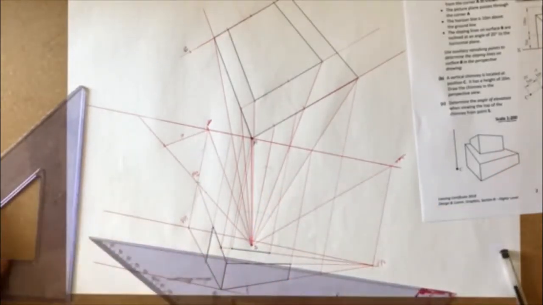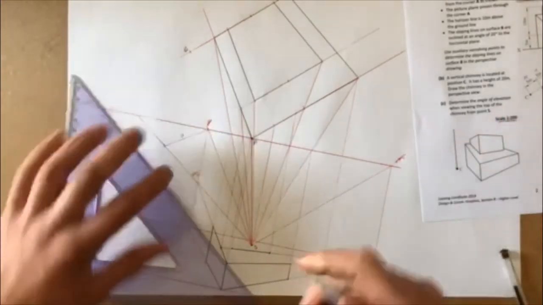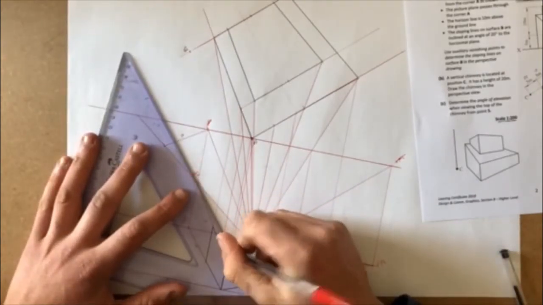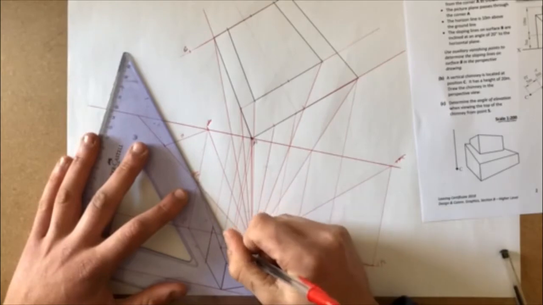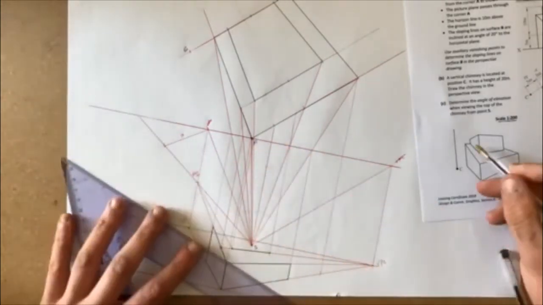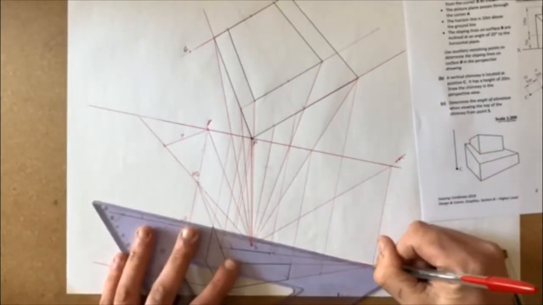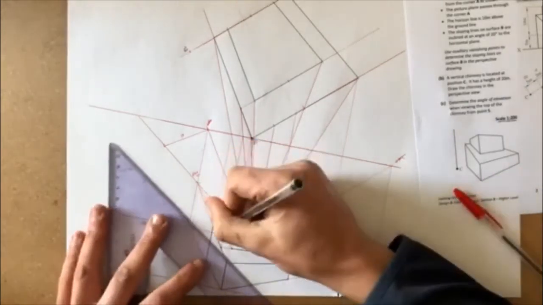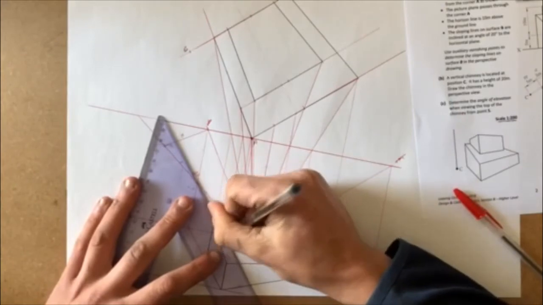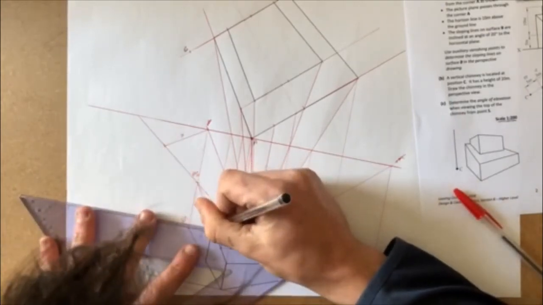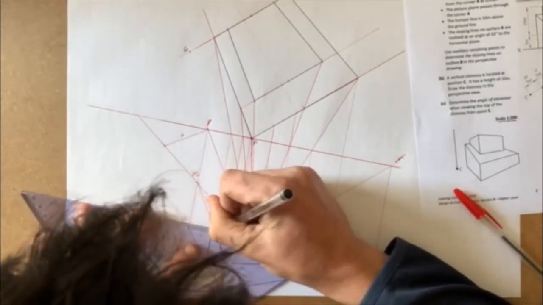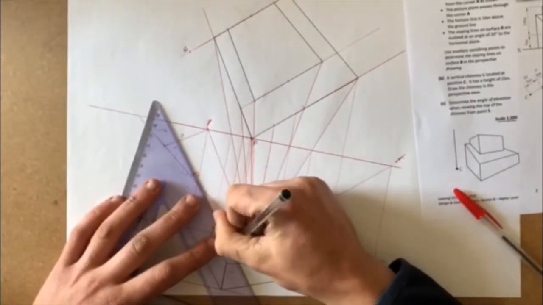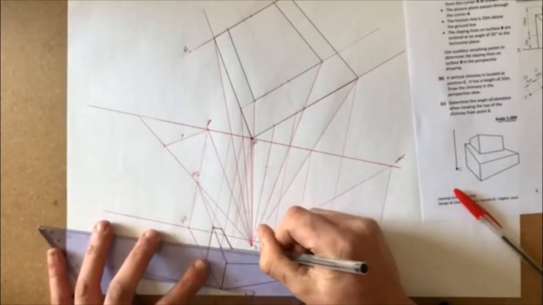This side edge here is sloping back up to VP1, so I can run that back up to VP1. And this edge at the back here is flat, so that can come across to VP2 there. That'll give me where that finishes up there.